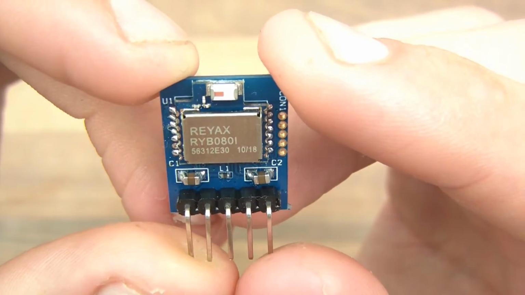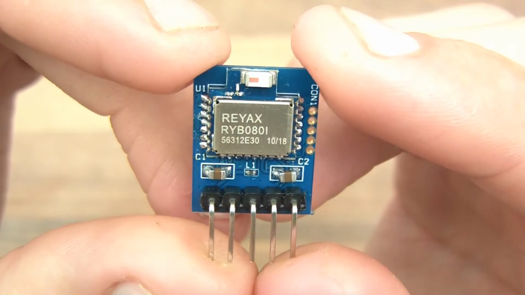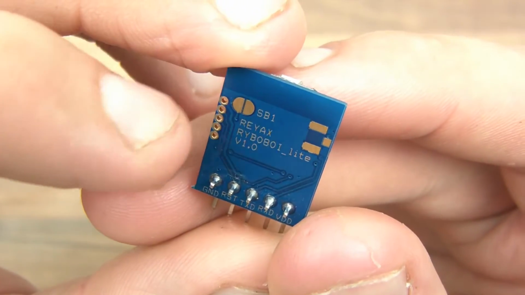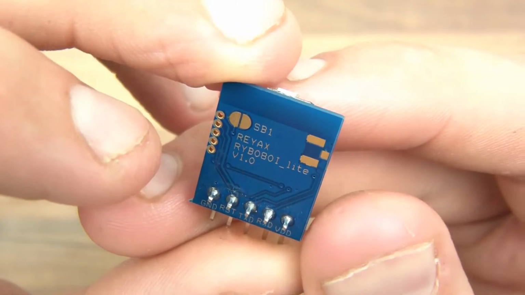But anyway, we've also got some capacitors here. You can see C1, C2 and L1. That looks like a capacitor as well. And then on the rear, what have we got? Nothing really. Just some pads, I presume they're for testing or something.